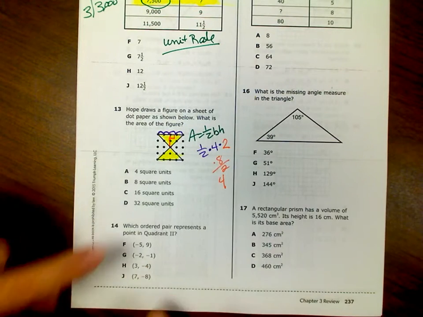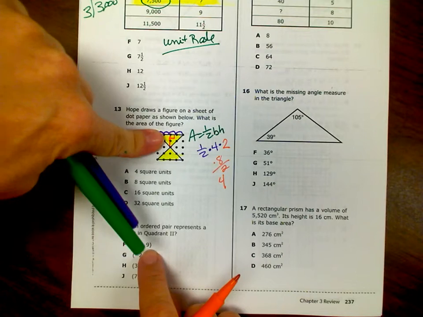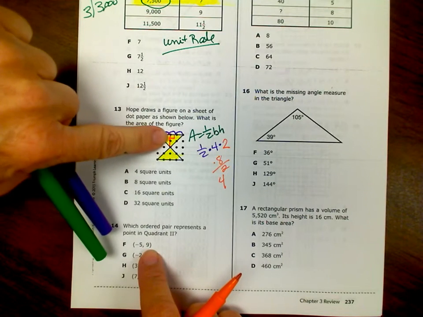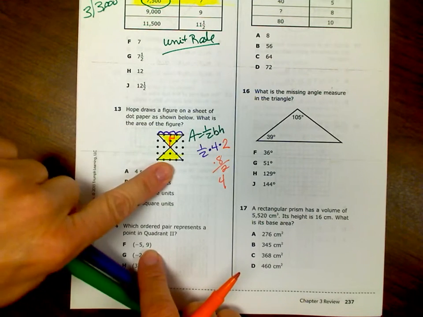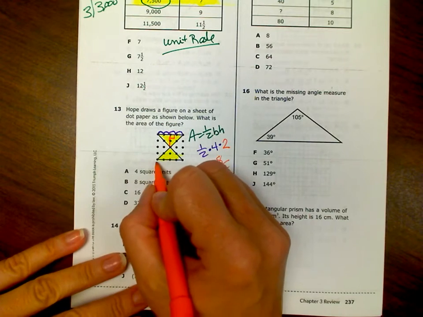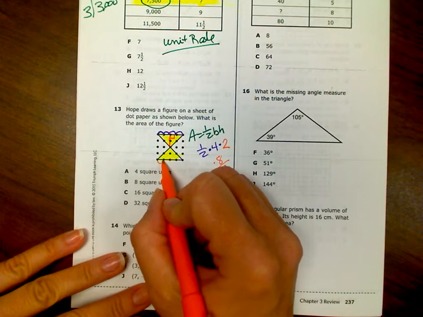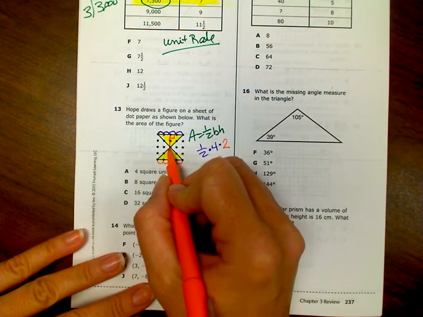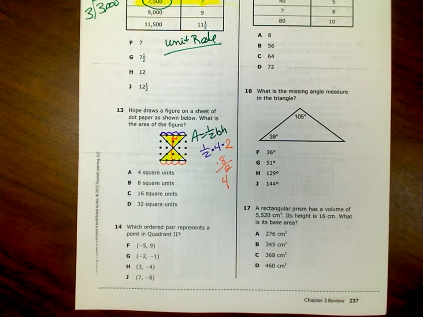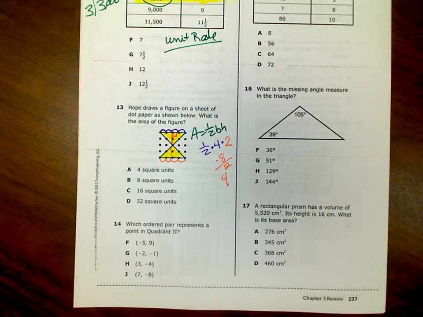But that's for one triangle. That's just for this top triangle. The bottom triangle looks similar, looks congruent actually. 1, 2, 3, 4, 1, 2. So it's the same measurements. So you just need to double the area of the first triangle. So make sure you double it.